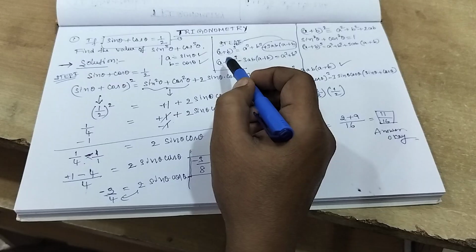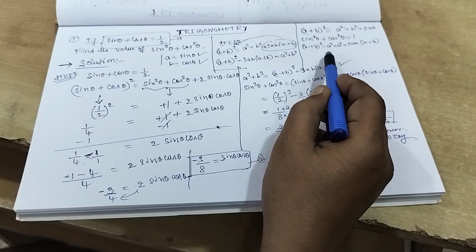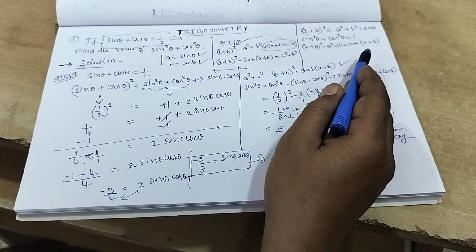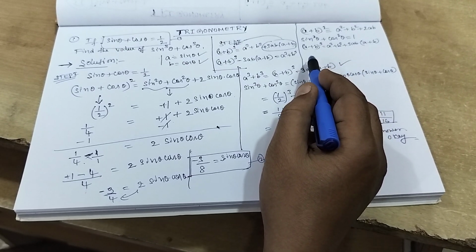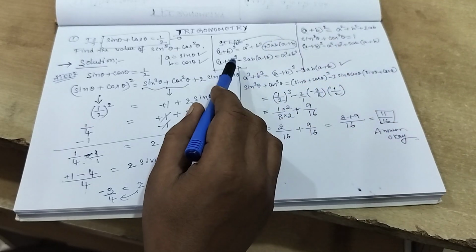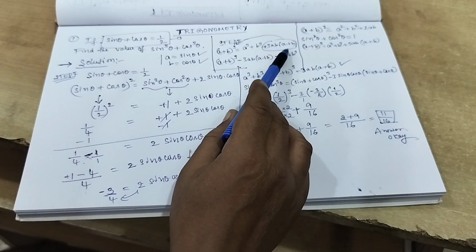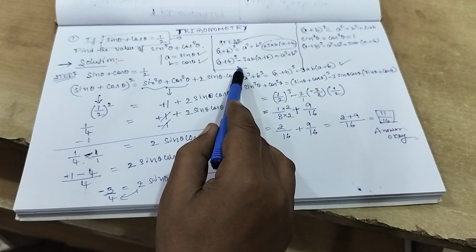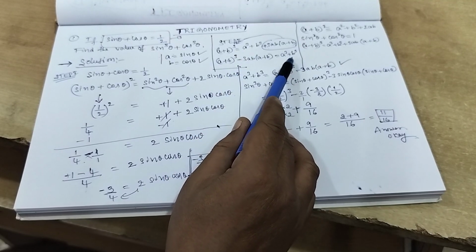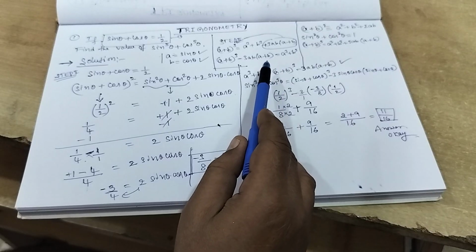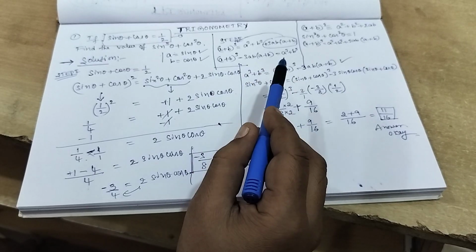Here we use another algebraic identity. (a plus b) whole cube is equal to a cube plus b cube plus 3ab times (a plus b). I'll rearrange this equation as per what the question asks, that is a cube plus b cube. So (a plus b) whole cube I retain as it is, and plus 3ab times (a plus b) I transpose to the other side, that is negative 3ab times (a plus b), equal to a cube plus b cube. I interchange the left side and right side so that it is easy for me to show the given sum.